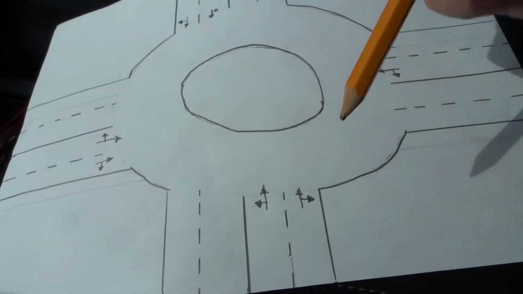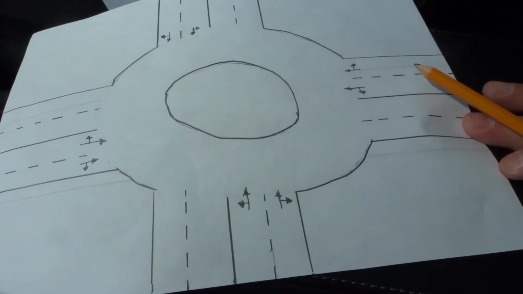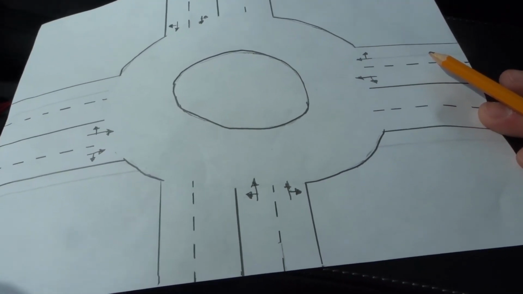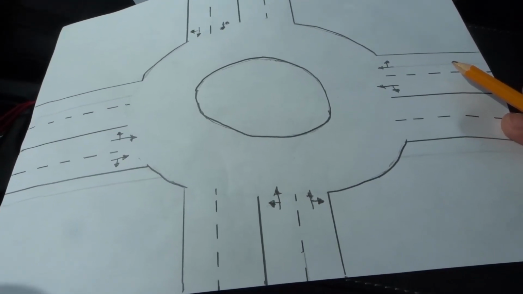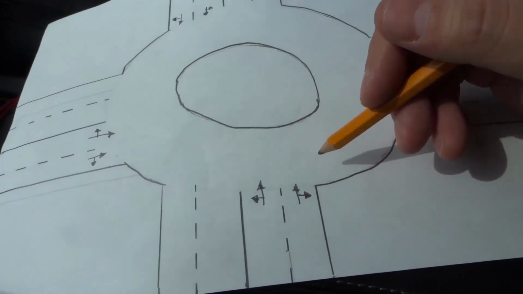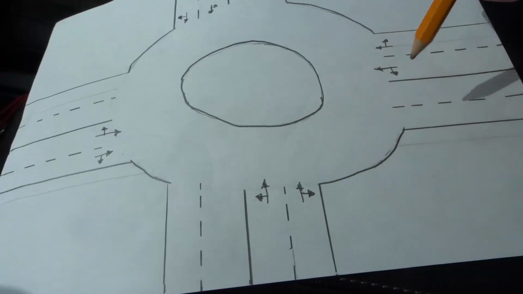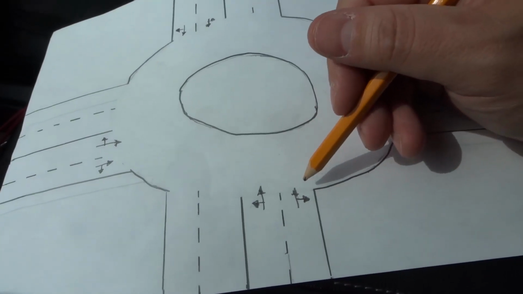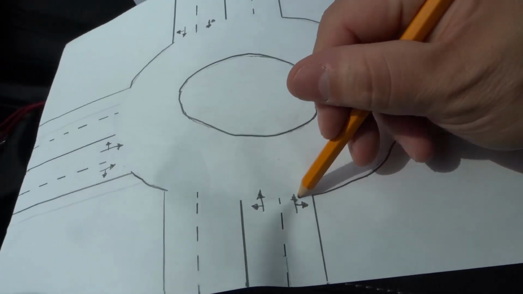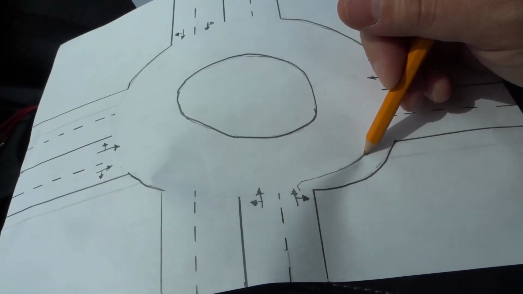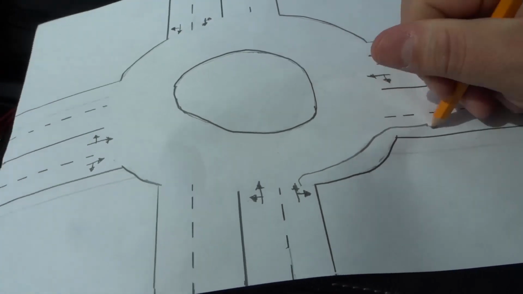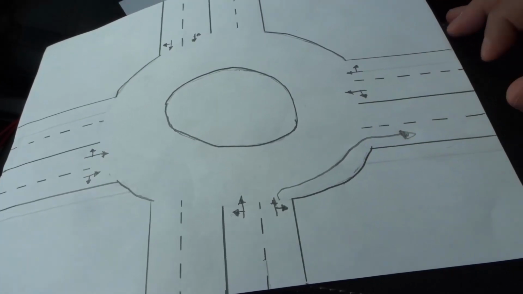Pretty simple, right? But it gets a little bit complex when you're actually talking about turning and going straight and so forth. So let's say I was a car and I wanted to make a right-hand turn. I would then use this right lane and I would follow the right lane and I would exit out into the right lane of this street, just like that.